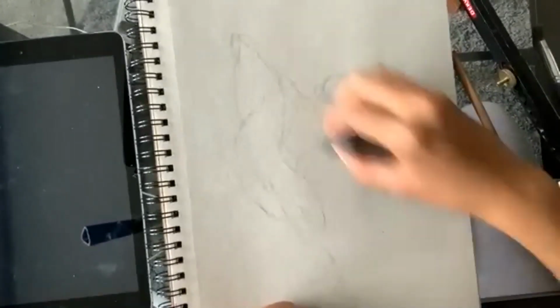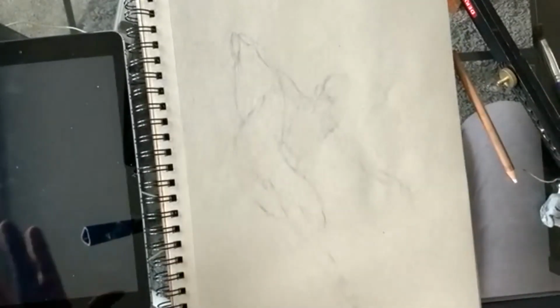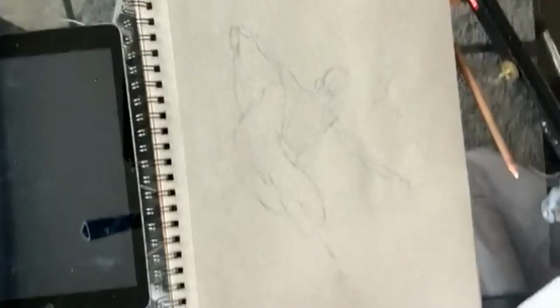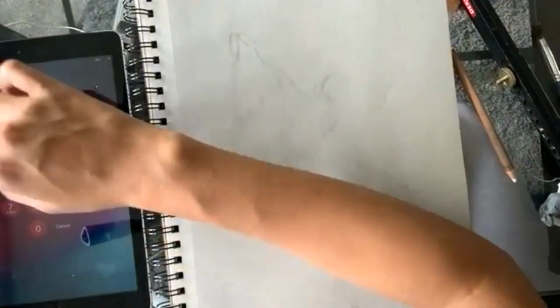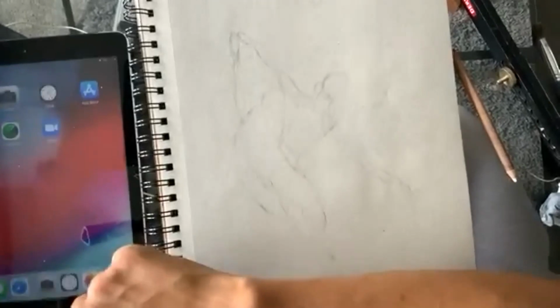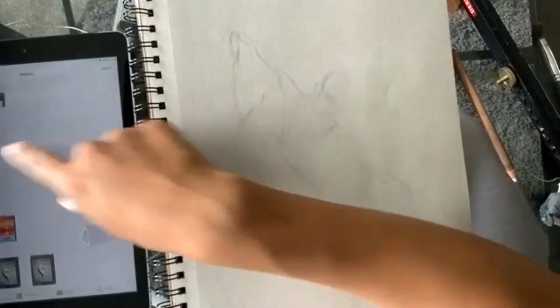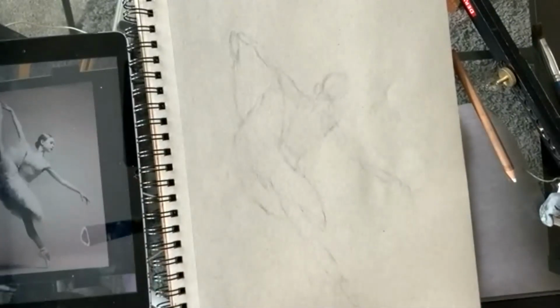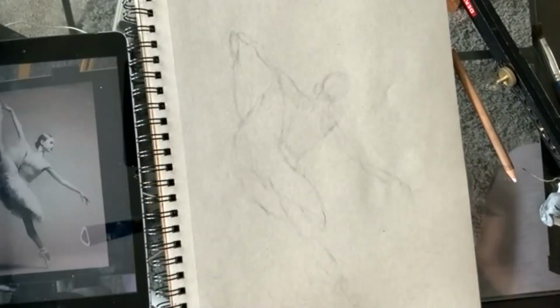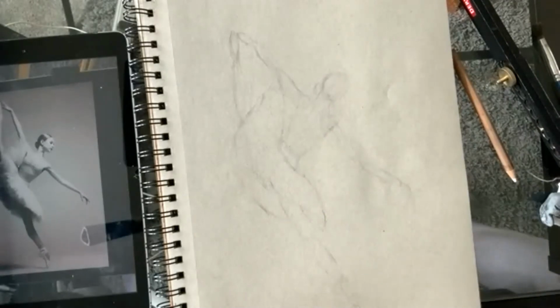So I can still see my outline. And we're gonna start doing a lot more detail, or go over our drawing with more precise lines, I should say.